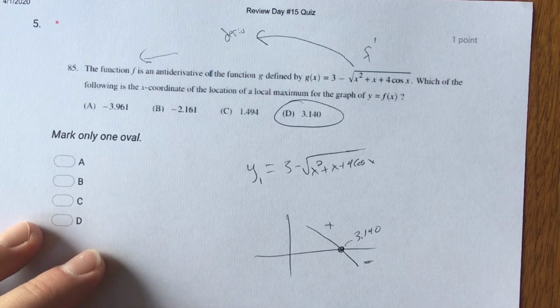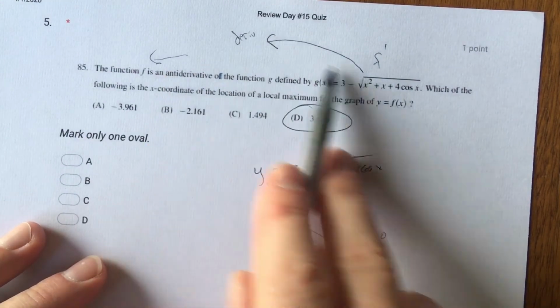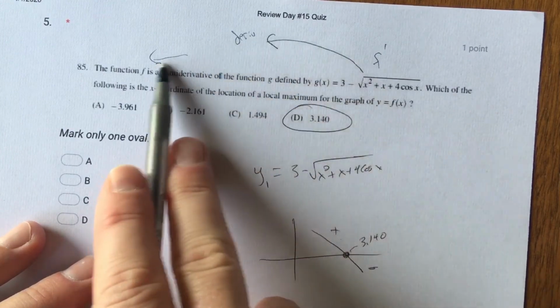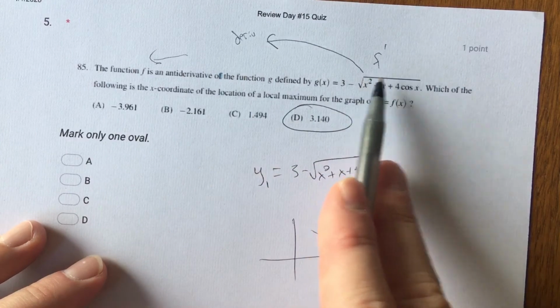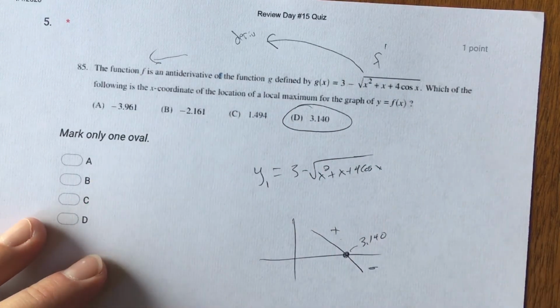All right, so again, understanding what they're saying here by antiderivative, I always have to just kind of read it that f is the antiderivative of this. This is the derivative of f. That helps me kind of understand it.